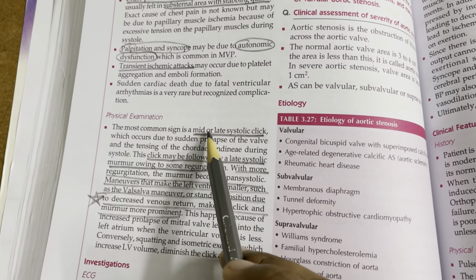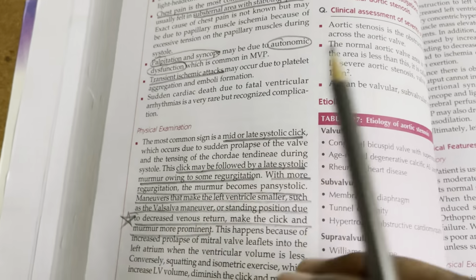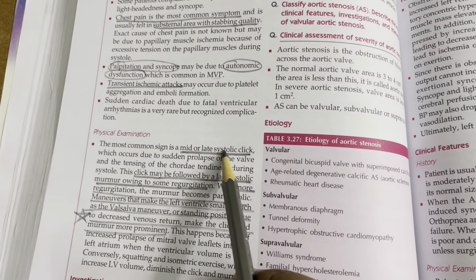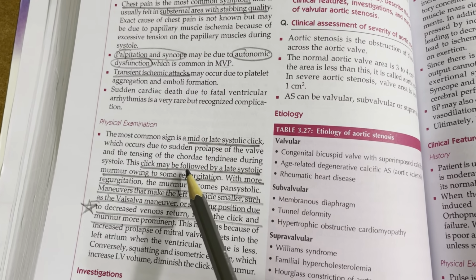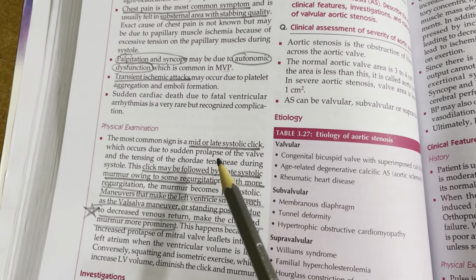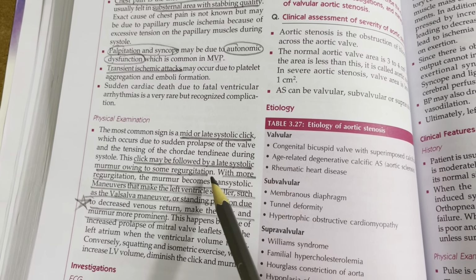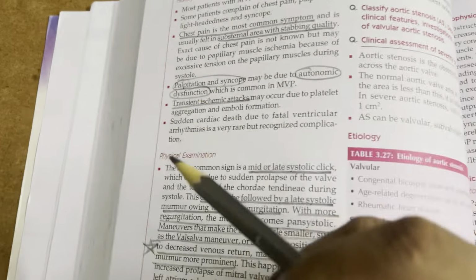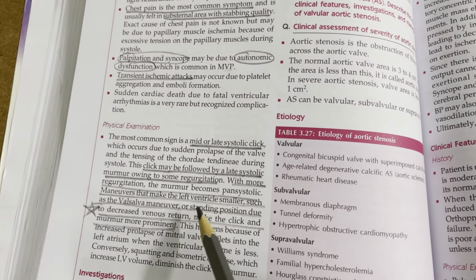On physical examination, you'll have a mid or late systolic click. This is called click murmur syndrome, systolic click murmur syndrome. You'll have a mid or late systolic click because of increased tension in the chordae tendineae during systole. Then this may be followed by a late systolic murmur owing to some regurgitation. As the regurgitation increases, it becomes more of mitral regurgitation, so you'll have more of a pansystolic murmur.